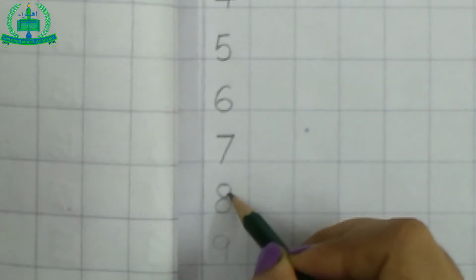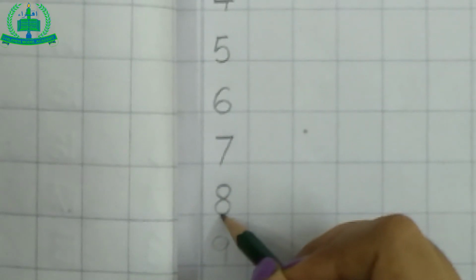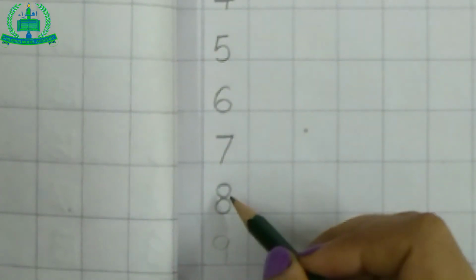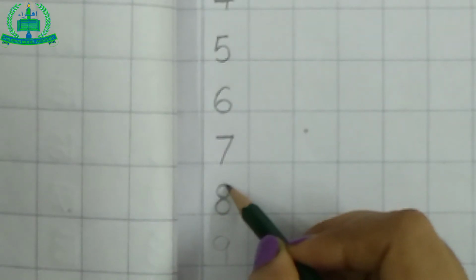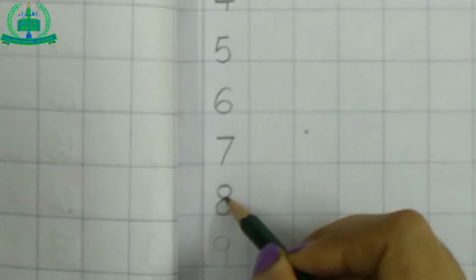Make a curve like S joining with another curve makes 8.